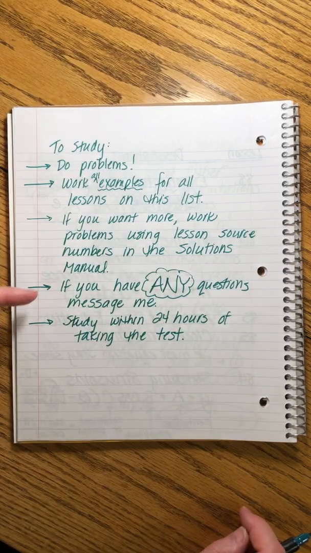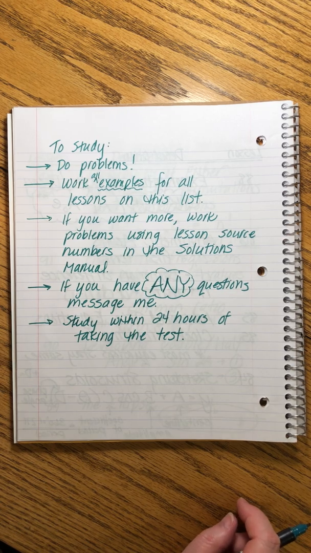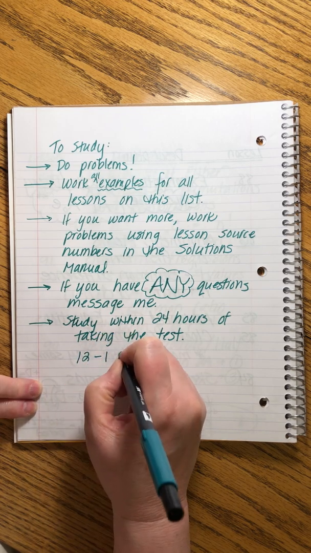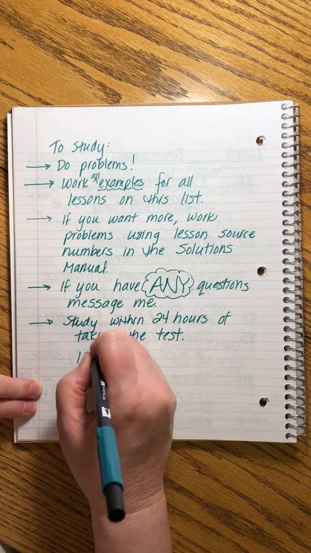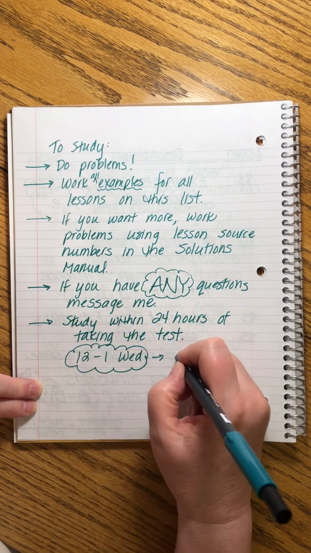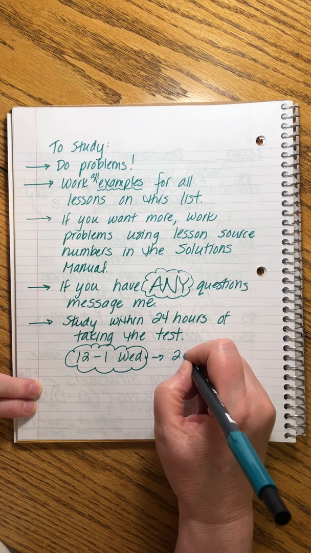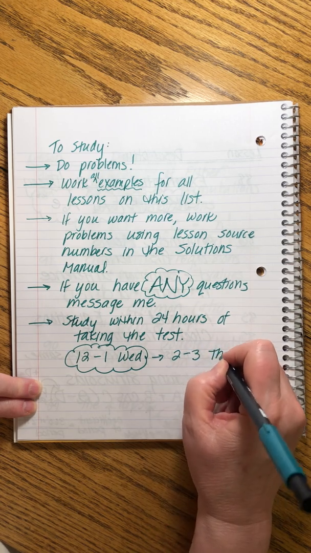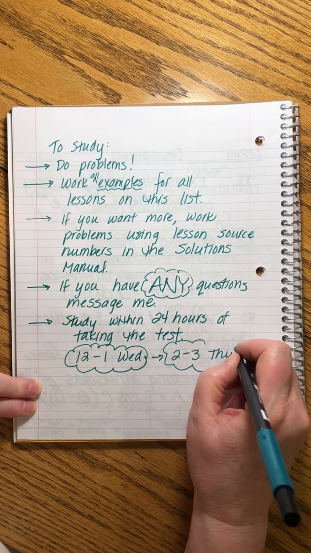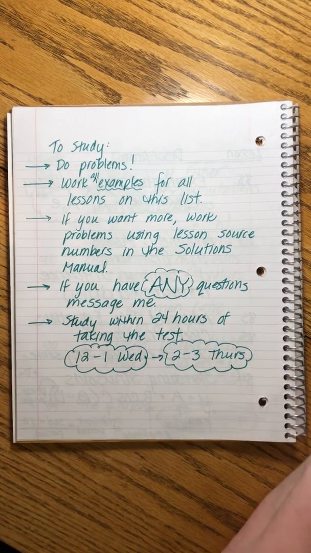Study within 24 hours of taking the test. I'll tell you what I mean by that, but first I'm going to tell you when you'll have to take the test. I'm going to drop it off between 12 and 1 on Wednesday, and I'm going to pick it up between, let's say, 2 to 3 on Thursday. If you need more time, you better let me know before then, because I'll be sad if I drive all the way to your house and you're not done.